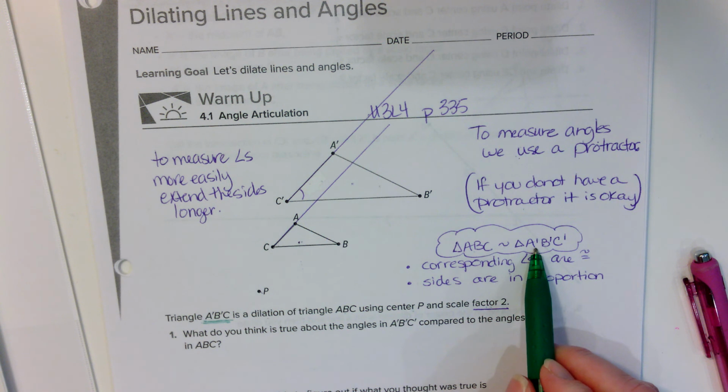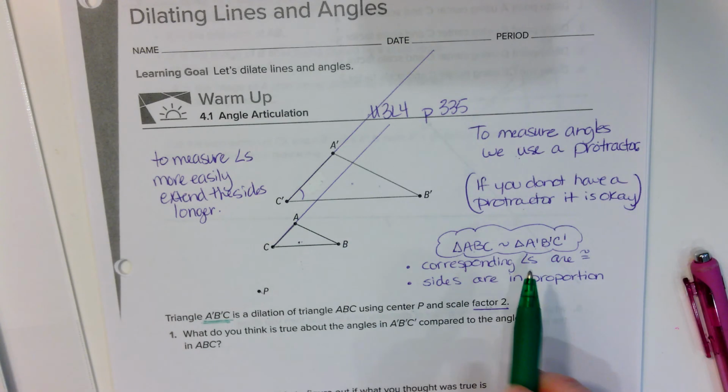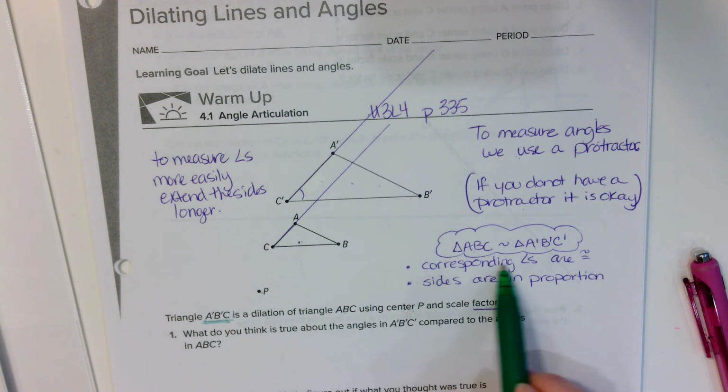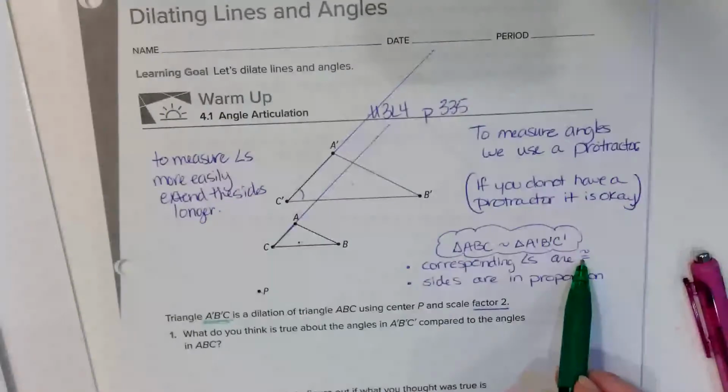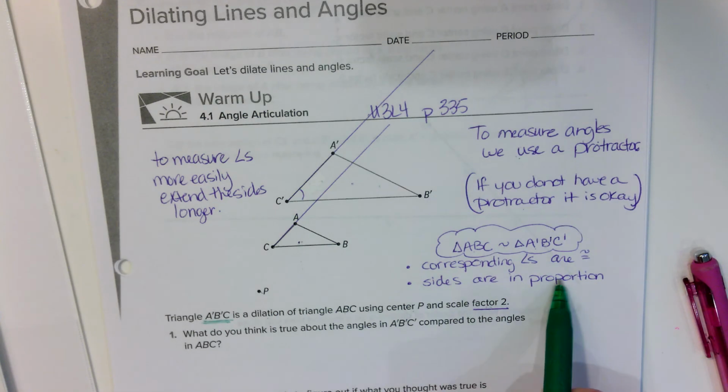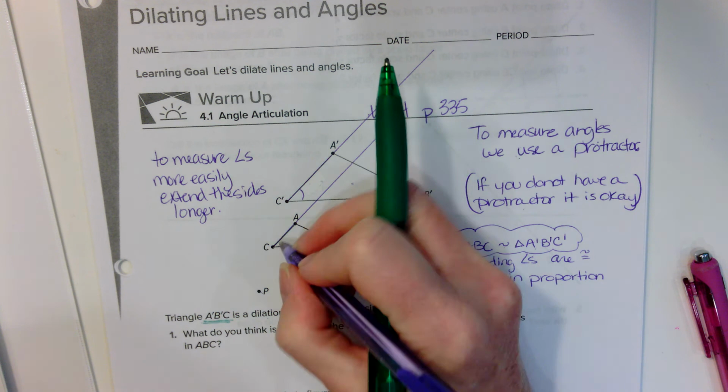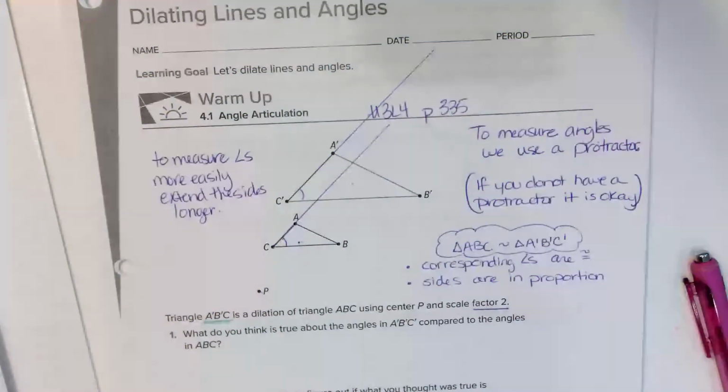B prime, C prime. And if they're similar, we've been talking about how corresponding angles are congruent and sides are in proportion. So why don't we look at that? Why don't we measure two of these angles? Let's measure angle C and angle C prime and see if they are congruent.